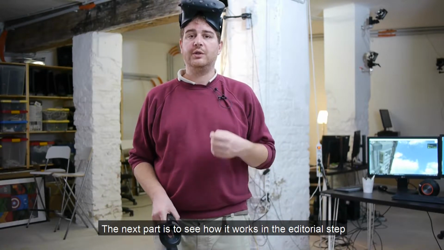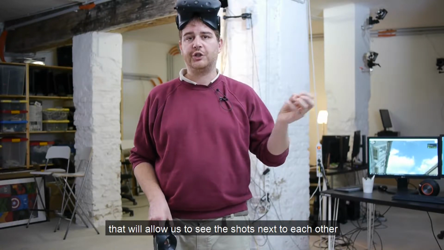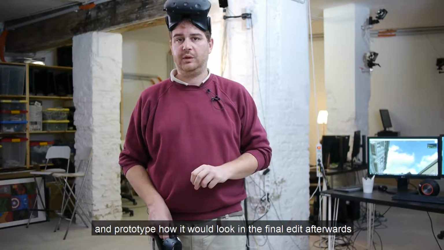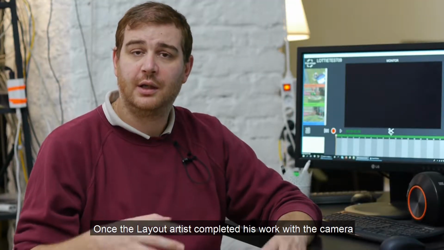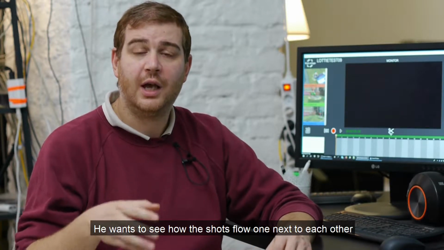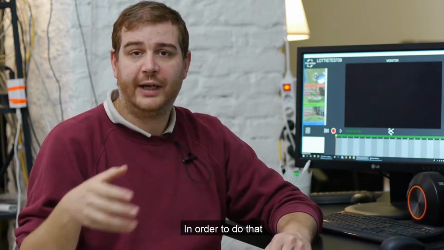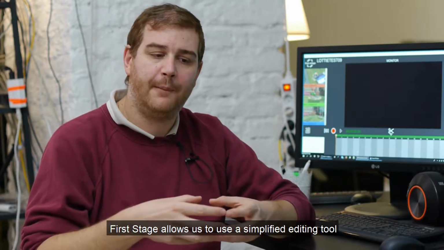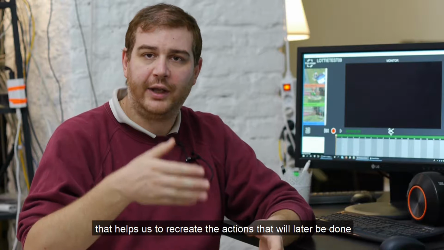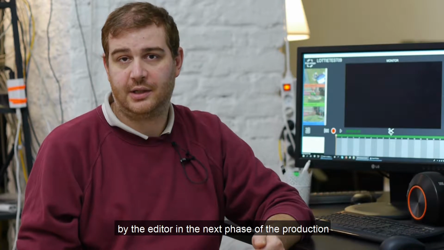The next step is to see how it works in the editorial step that will allow us to see the shots next to each other and prototype how it would work in the final edit afterwards. Once the layout artist completed his work with the camera and the animation of the character, he wants to see how the shots flow once next to each other. In order to do that, First Stage allows us to use a simplified editing tool that exactly represents the action that will be then done by the editor in the next phase of the production.